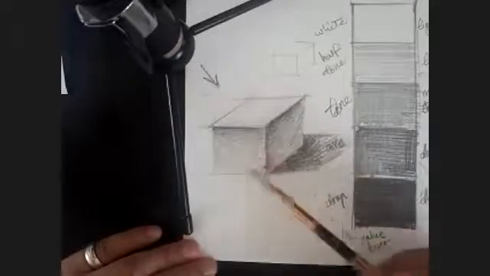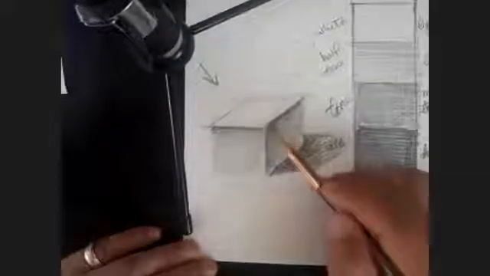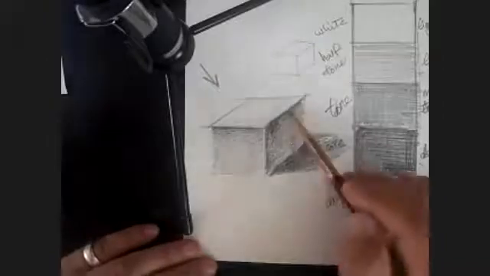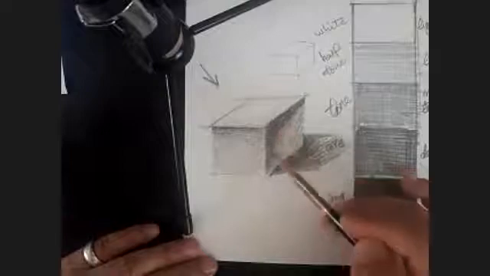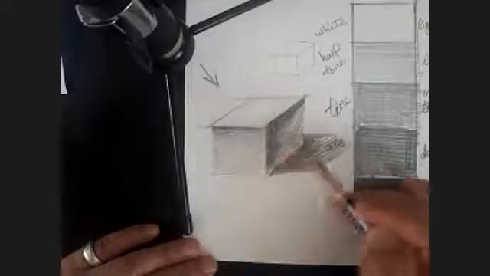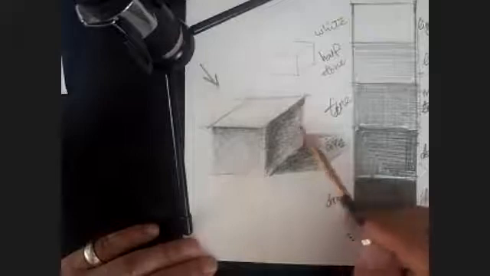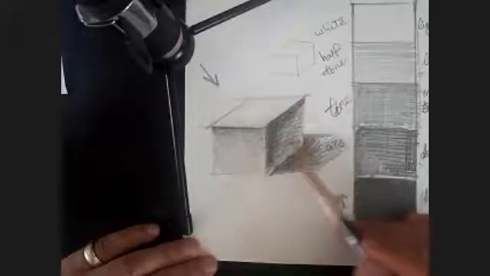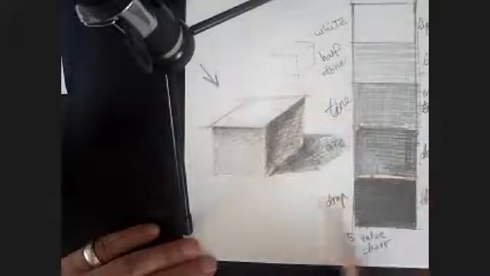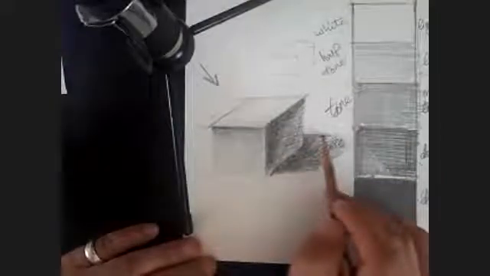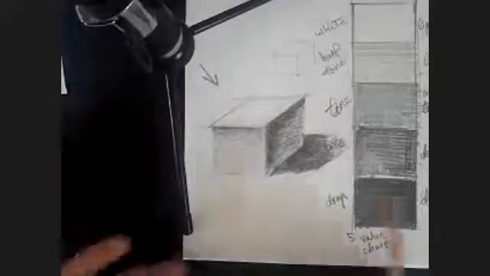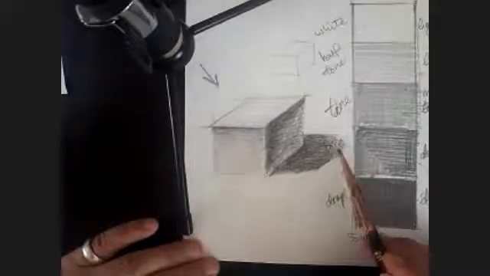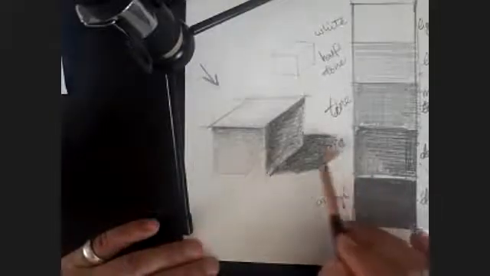All right, so this is the object. And I think I should enhance a little bit more the darkest value. And this is the dark value or reflection. And this is the shadow, which is the darkest value. All right, so let's find out which value goes to which part of this cube.